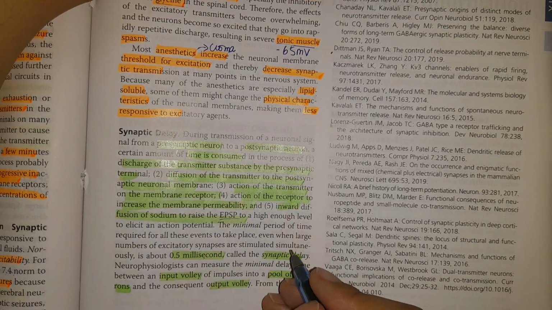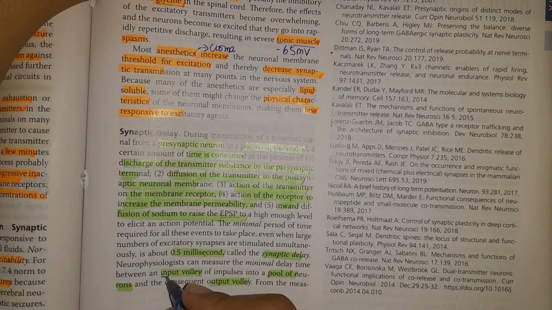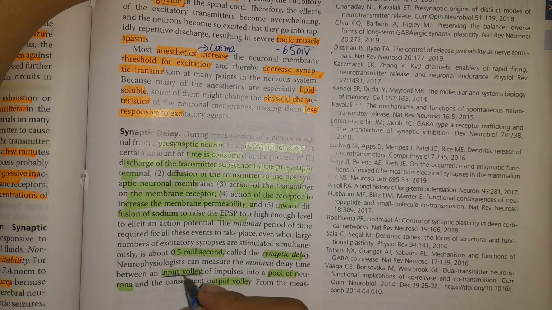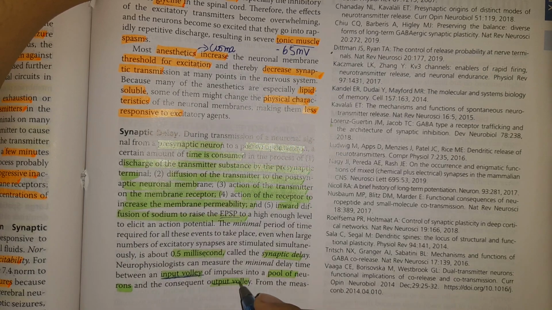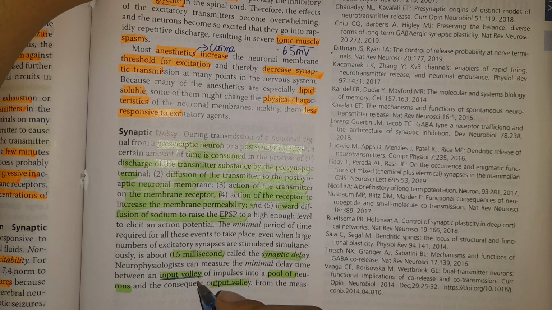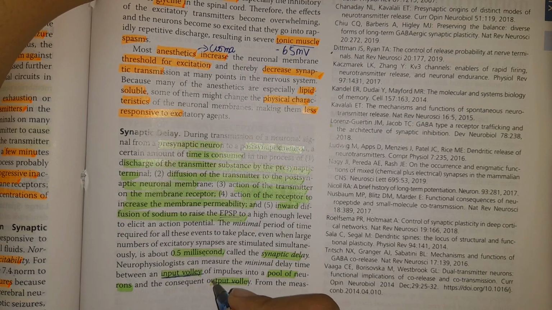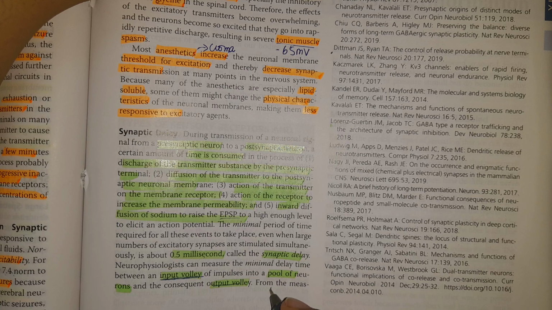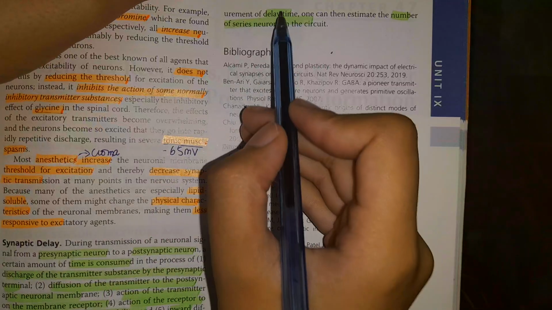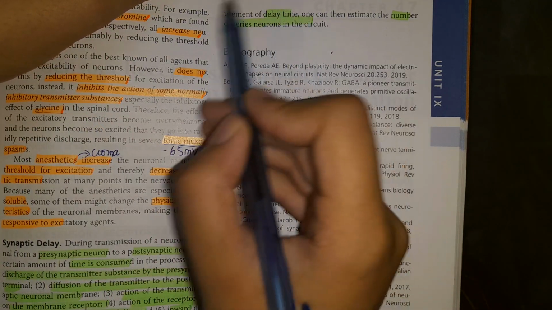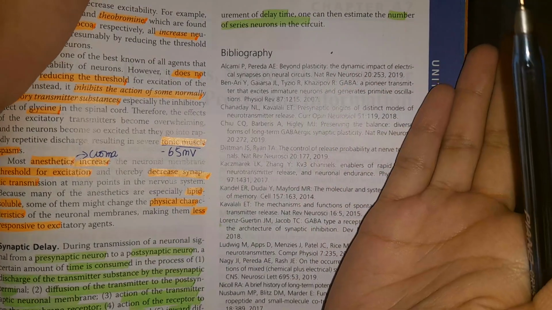So scientists can actually measure the time that it takes for a signal to reach the presynaptic terminal, that is the input volley of impulses, and the output volley, that is its conduction to the axon. The time period between these two, for example, they come in at 6.5 seconds, it comes over here, and at 7 seconds the output volley is taking place. So the difference between the two is 0.5 seconds. This is termed synaptic delay, and due to this delay we can actually measure the working of the neurons.